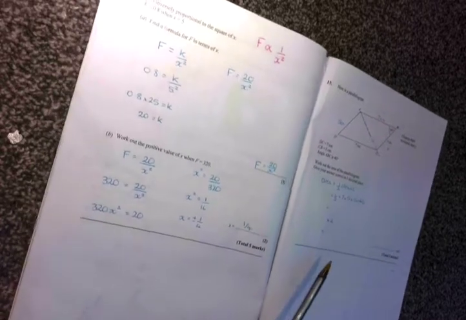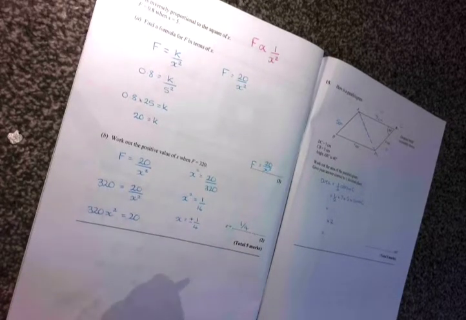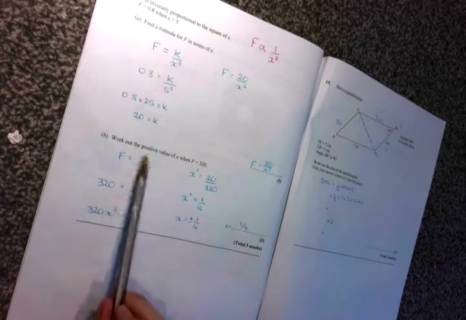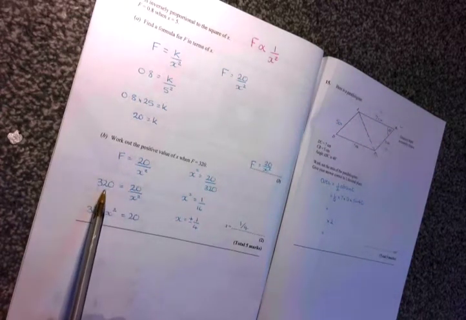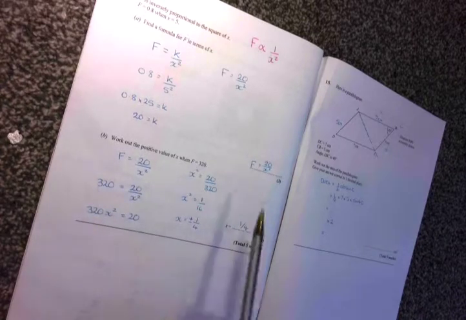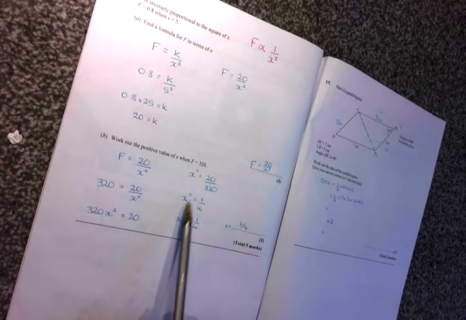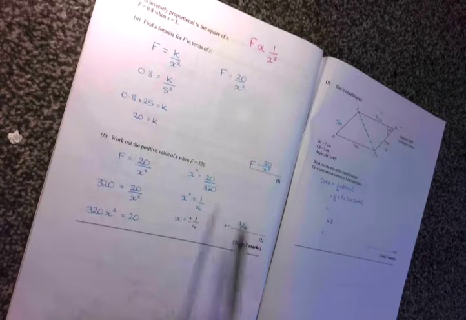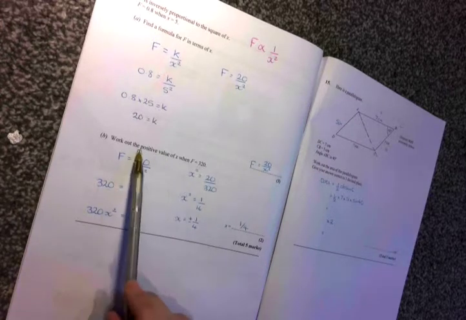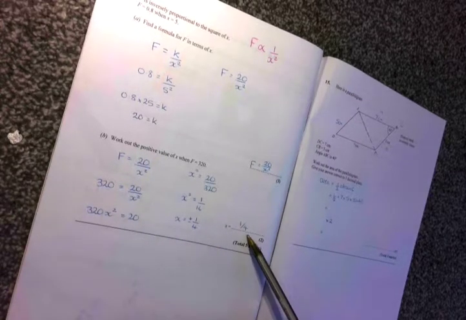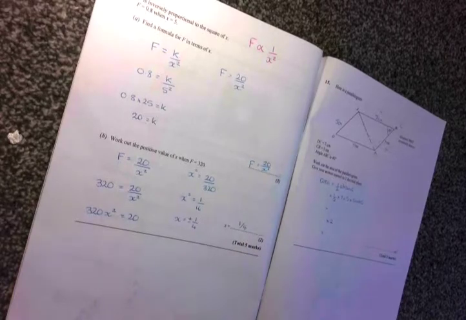The next part of the question says work out the positive value of x when f is 320. So we use our equation that we worked out earlier. We replace f with 320 and work our way through. When we cancel down, we get x squared is 1 over 16. The square root of 16 is 4. So the square root of 1 over 16 is plus or minus a quarter, but it asks for the positive value, so x is equal to a quarter.